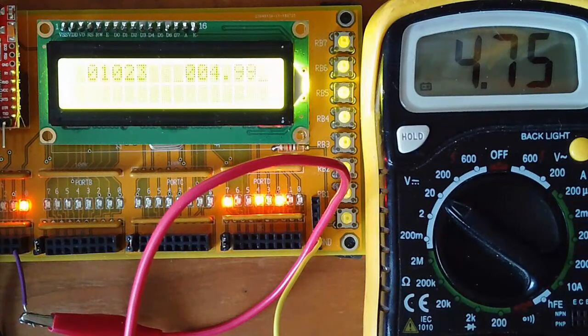The reason it's off is my 5-volt power supply is only giving 4.75 volts. So if I were to scale that by 4.75, I'd have the voltages dead on. But anyway, that's a voltmeter.